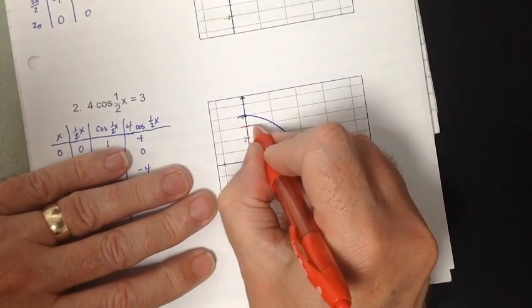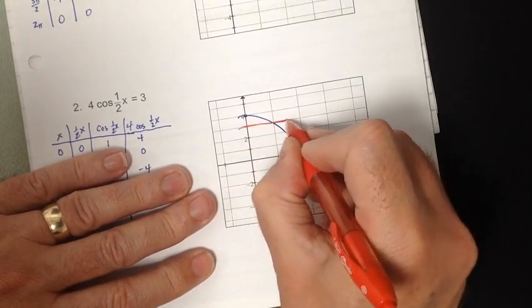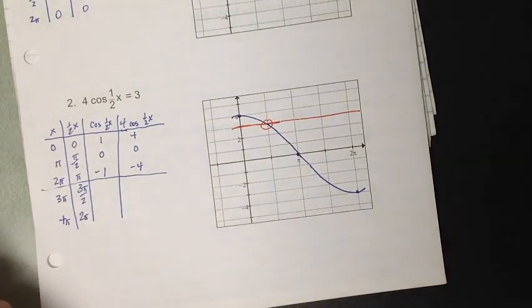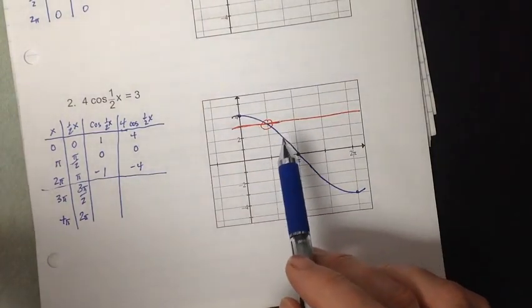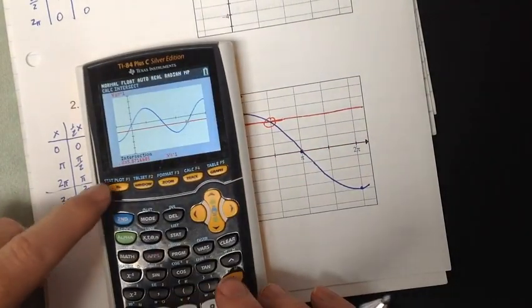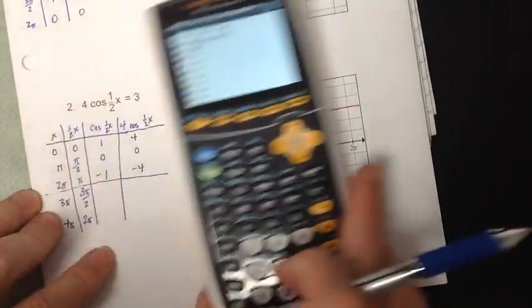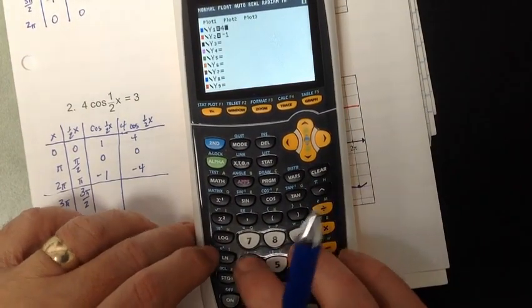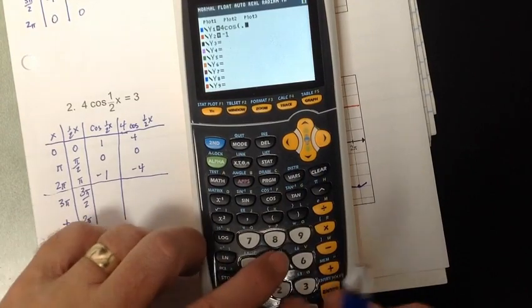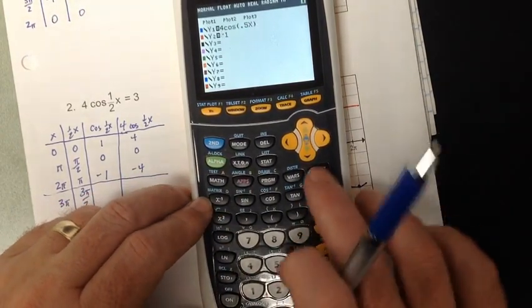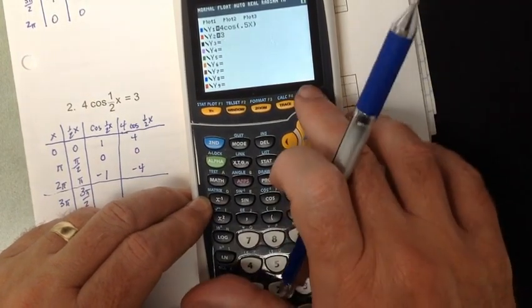And then my y equals 3, the right side gives me this horizontal line. And so here's my point of intersection. It looks like it's pretty close to pi halves here. Not exactly on pi halves, but pretty close according to my graph. So let's see what we get here. 4, let me clear this off. 4 cosine, I'm going to use 0.5 instead of 1/2 x, and then clear this and put a 3.